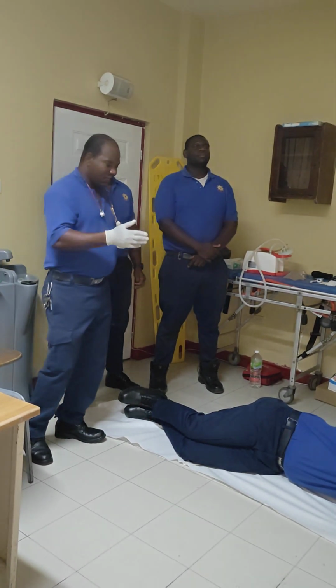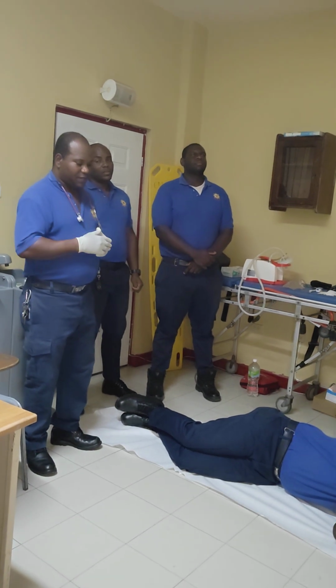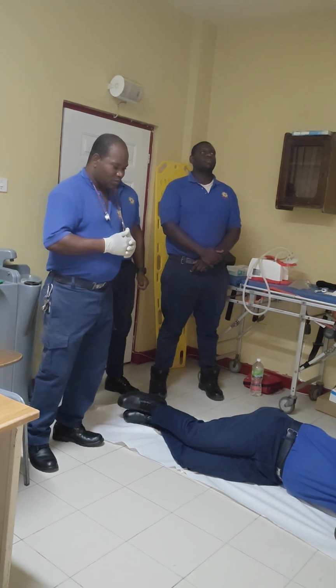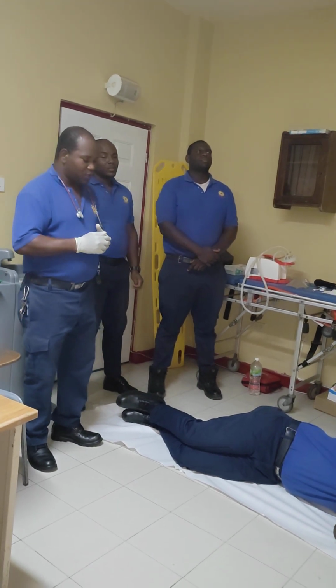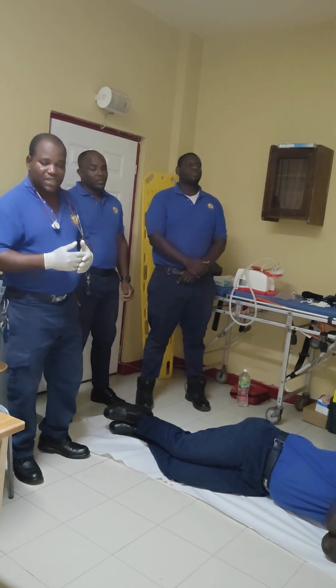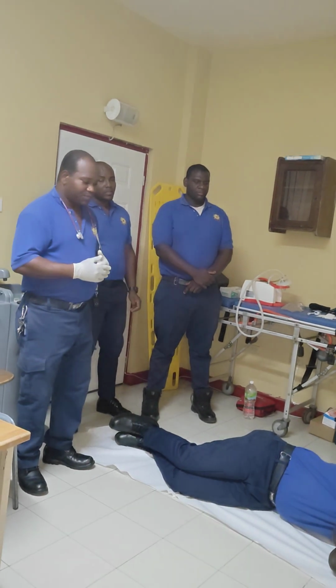Note the mechanism of injury. Patient fell from a tree. It's only one patient. We will call for ALS support since this patient is unconscious, and due to the mechanism of injury, C-spine protection is a must.